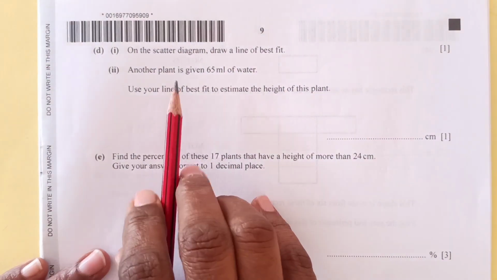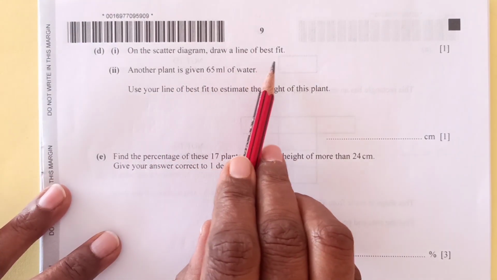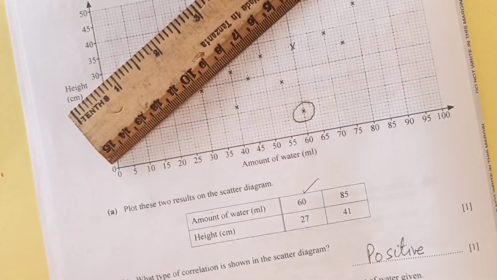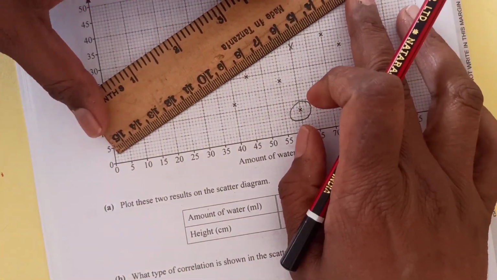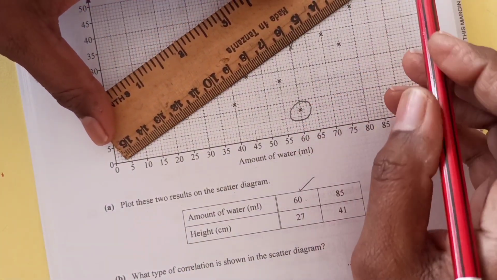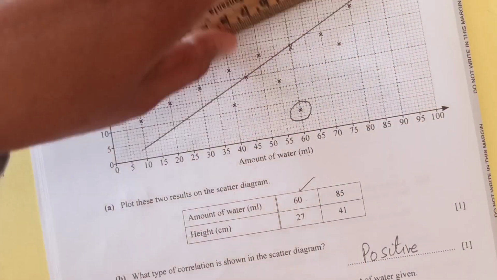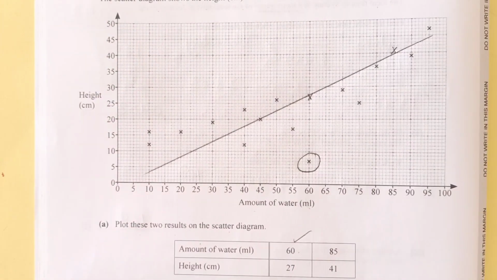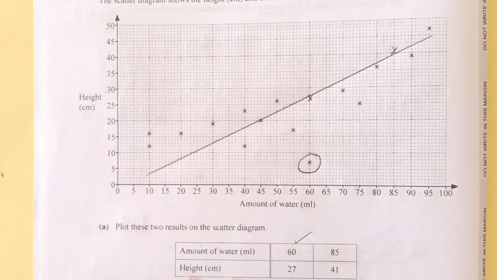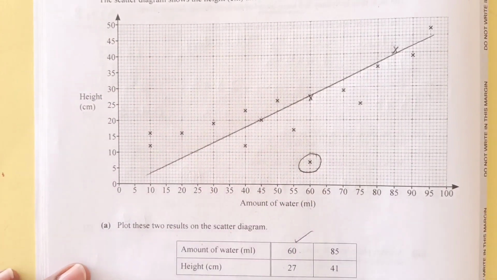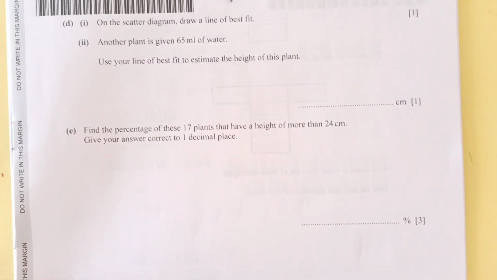Now part D, on the scatter diagram, draw a line of best fit. Okay, so the line of best fit is a line that is nearest to all the points, right? But not all the points are coming on the line, but the points are nearer to the line. Okay, your line may be a bit different. All the points should be nearby the line, right?